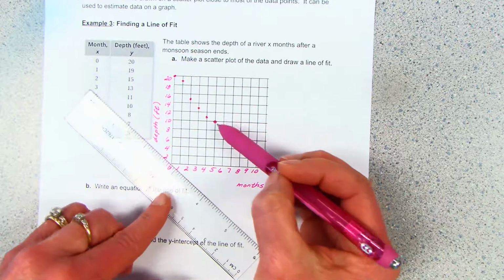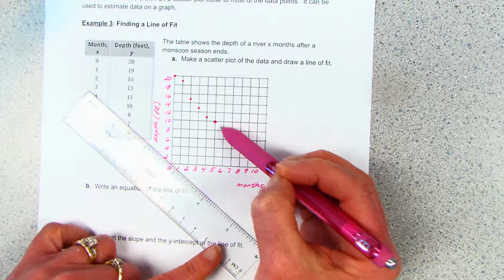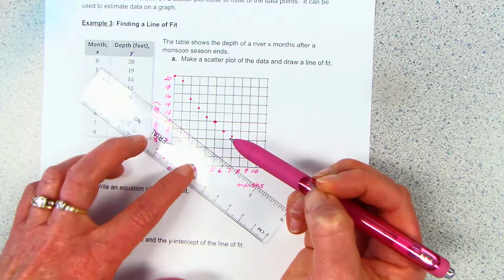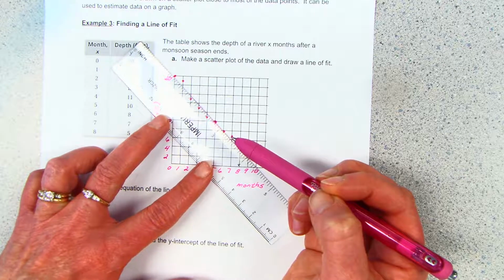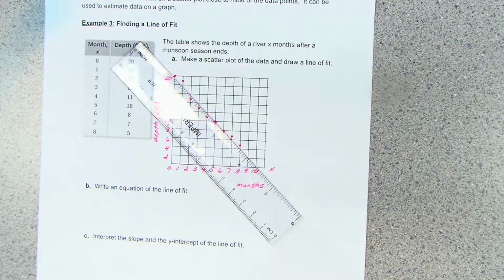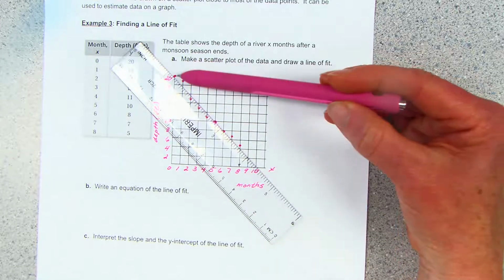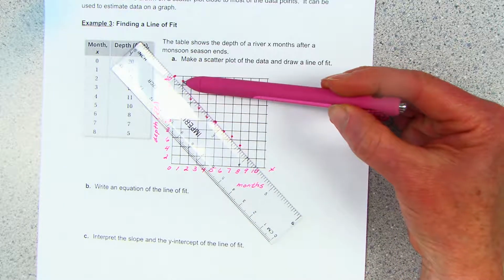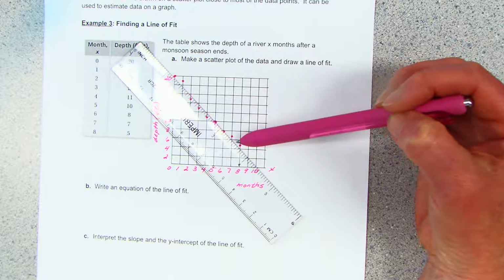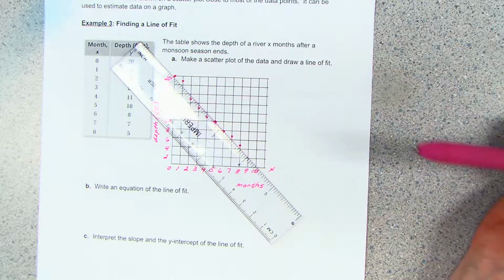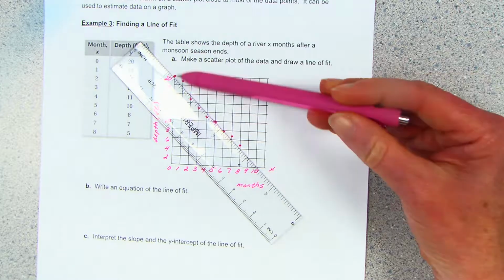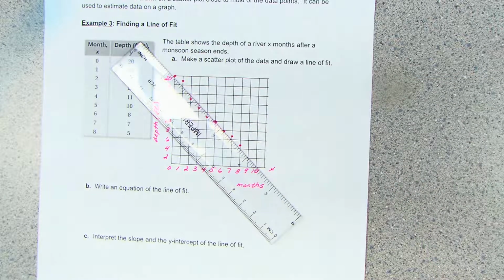And I've got a couple of data points that cross right at a lattice point. So let's see what it looks like if it goes through there. It's nice that the ruler is clear so we can see. So if I draw that line there, I've got 3 points above the line, 3 points below the line, and 3 points right on the line. So that's a pretty good line of fit, right?